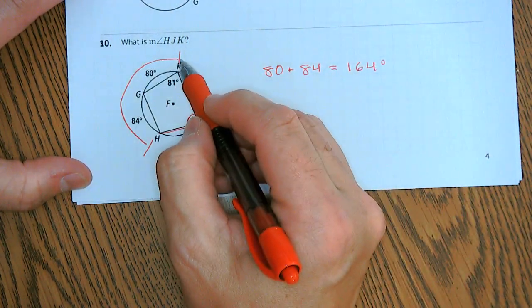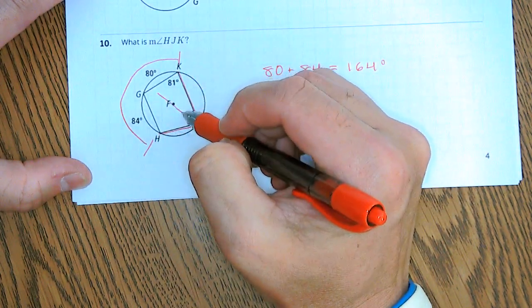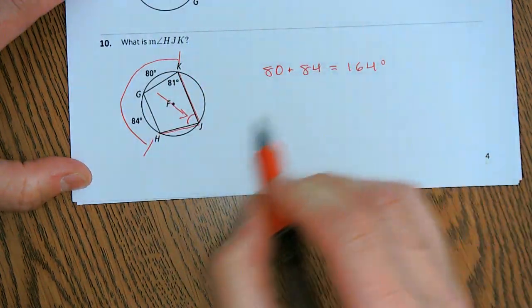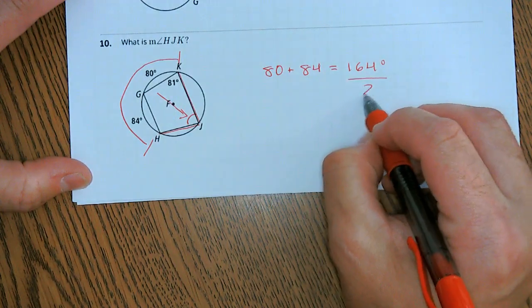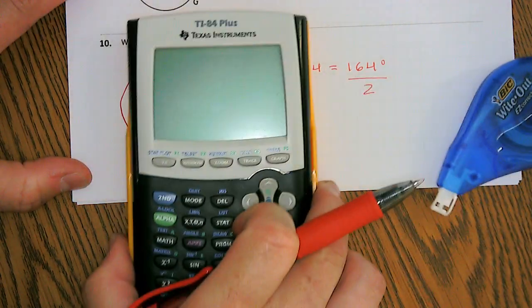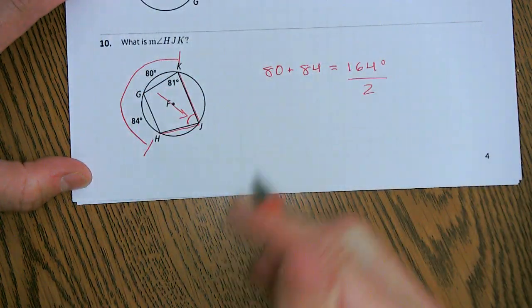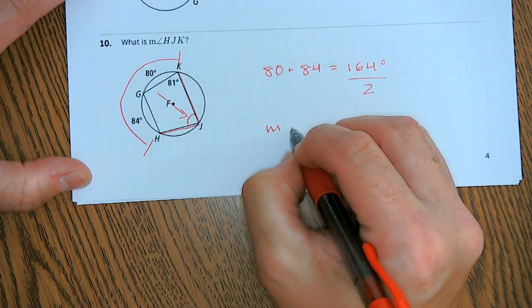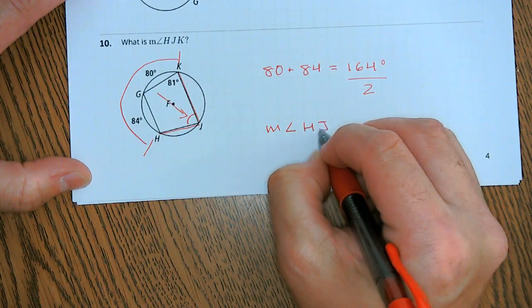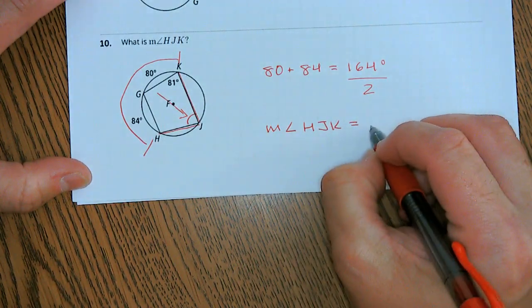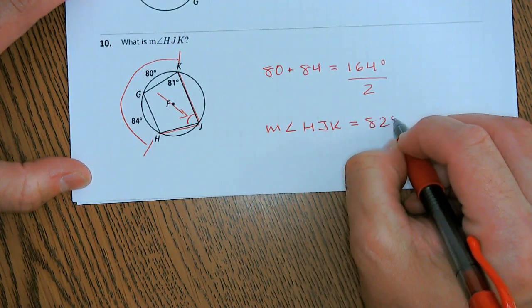But remember that when we're going from an arc back down to an angle, we're going to take that and divide it by 2. So 164 divided by 2, that should be 82, but let me just double check here. 164 divided by 2, yeah, 82 degrees. So the measure of angle HJK is 82 degrees.